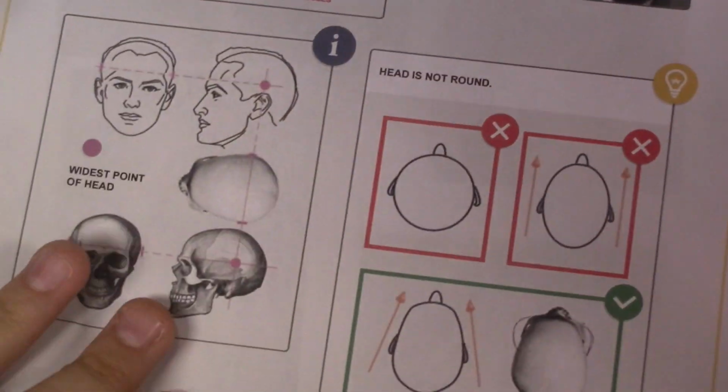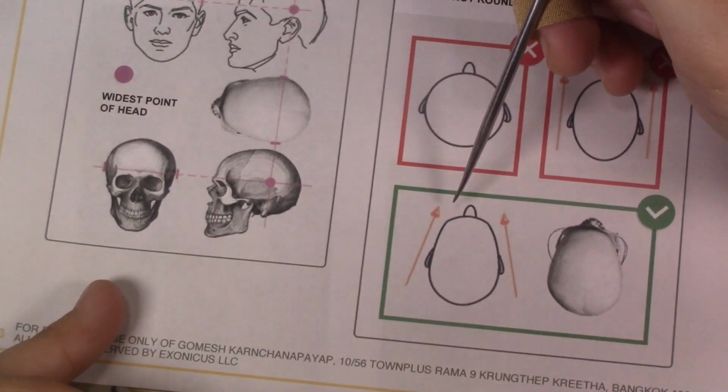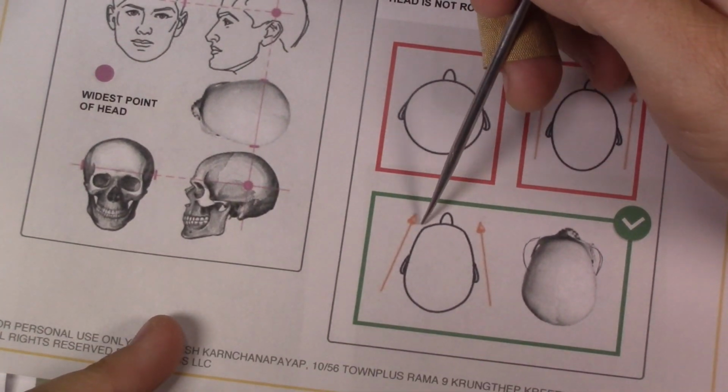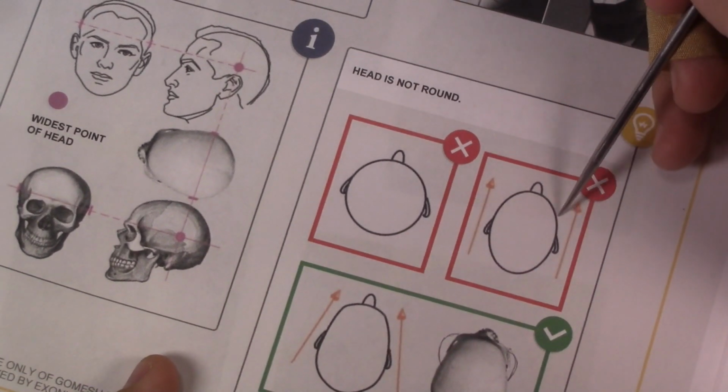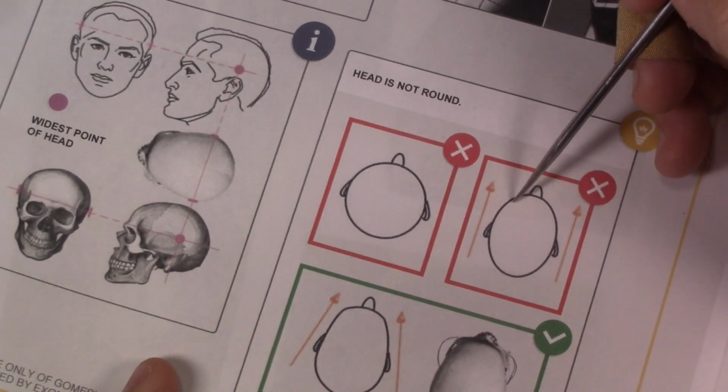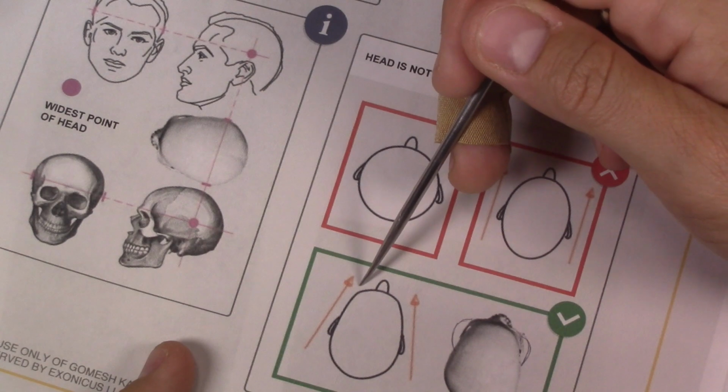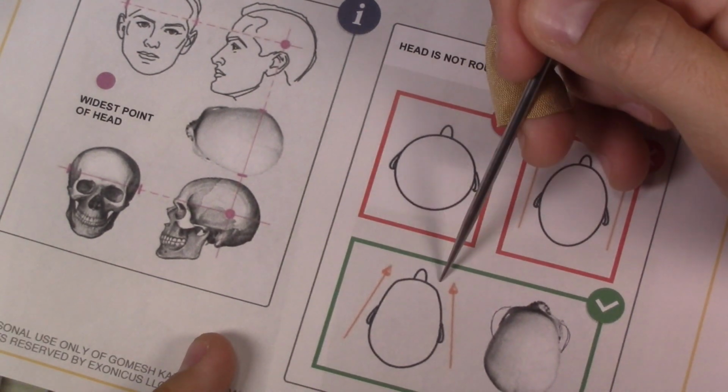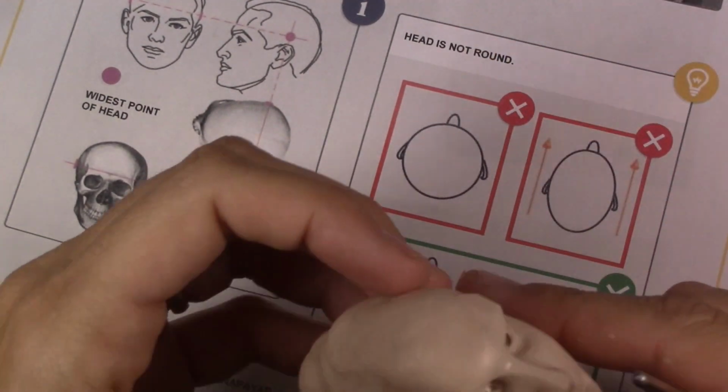Always, you just know that the forehead is a little bit more flat than this. It's not like that, all rounded. It's more flat, but it's still archy. You can't just come and make it all flat. It's gonna be a square forehead, and that's wrong.